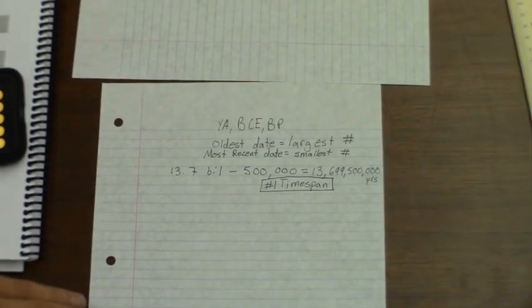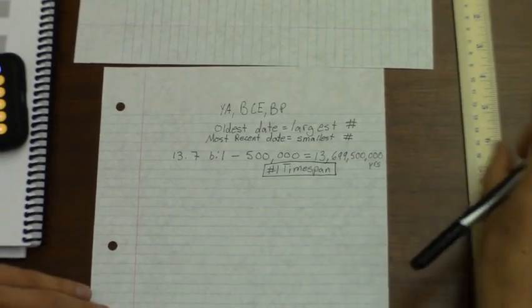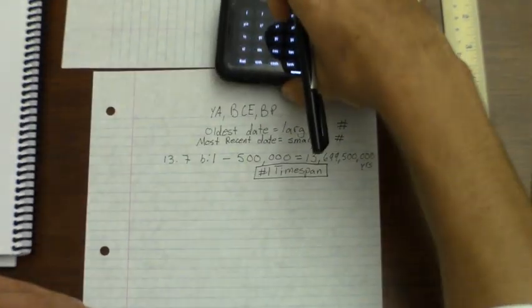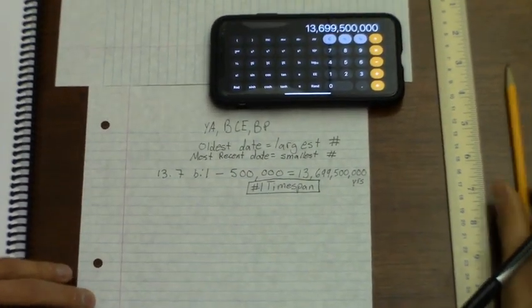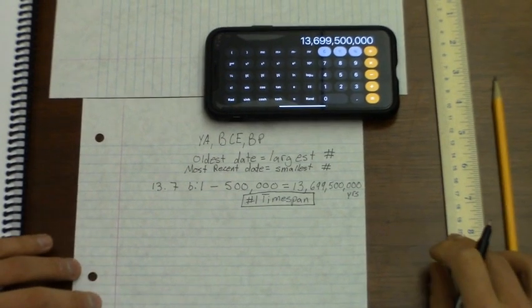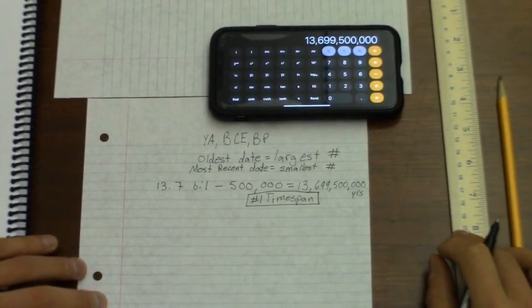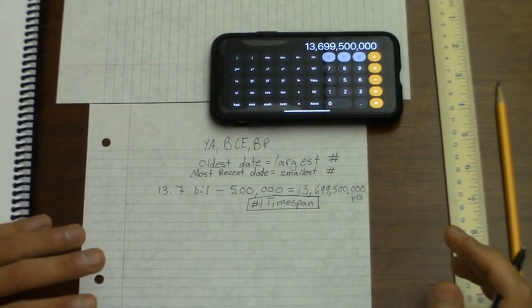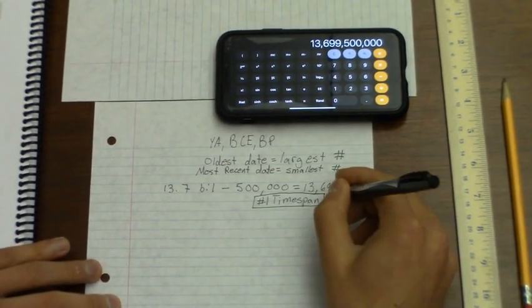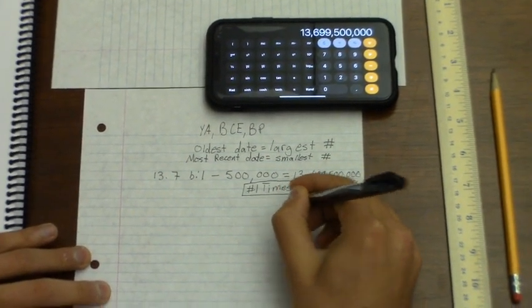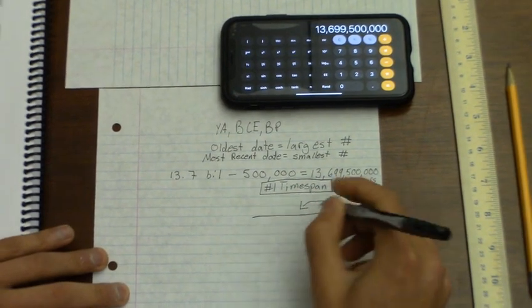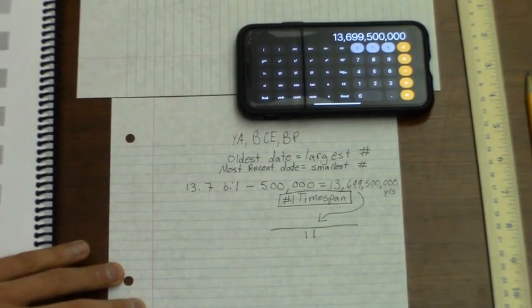Although you may use any lined paper for your rough draft, you must use a blank sheet of computer paper for your final draft. Therefore, in order to get our time scale, we will divide our time span by 11.